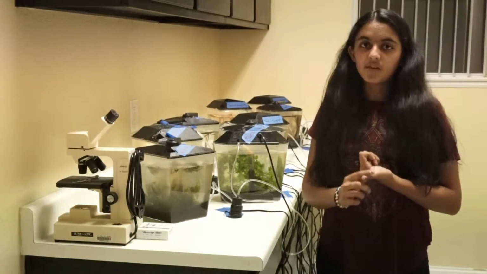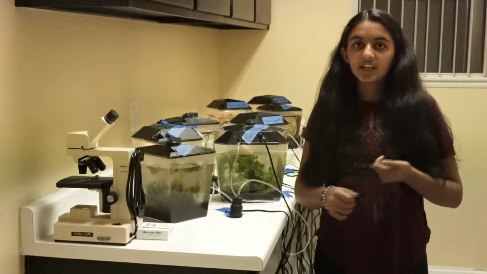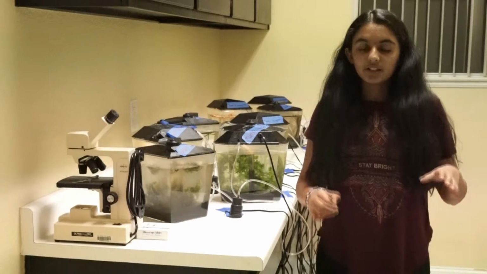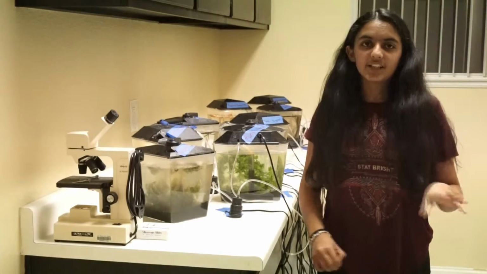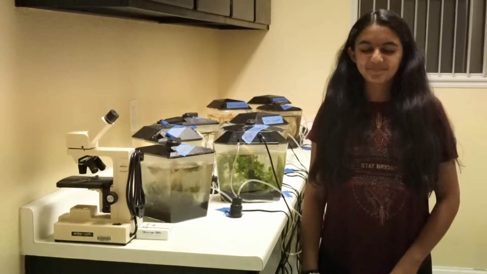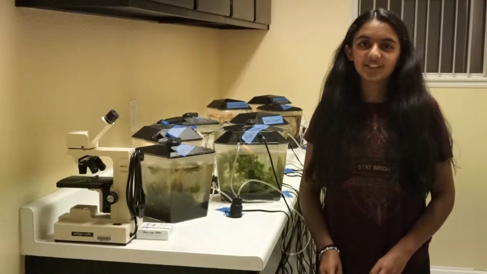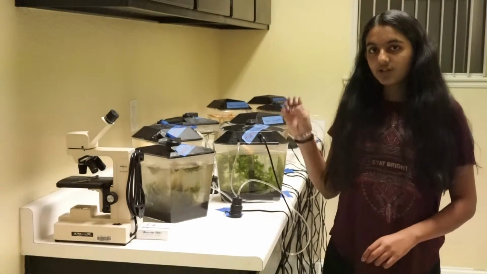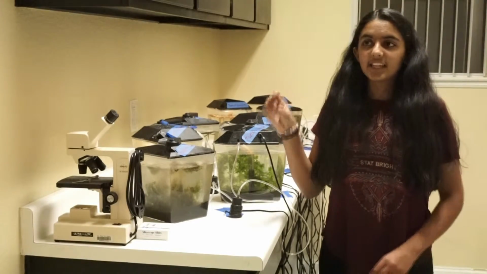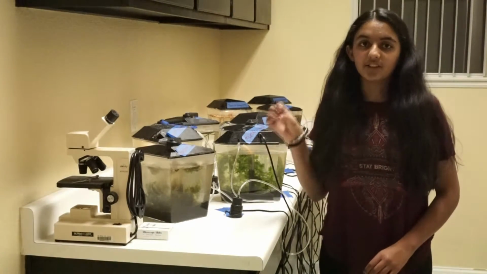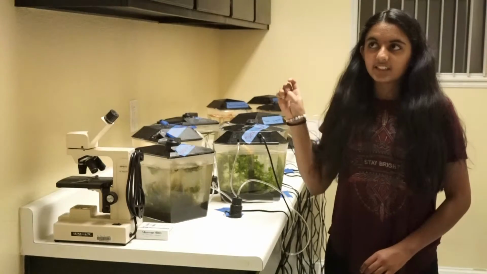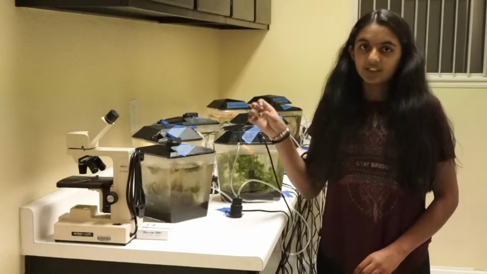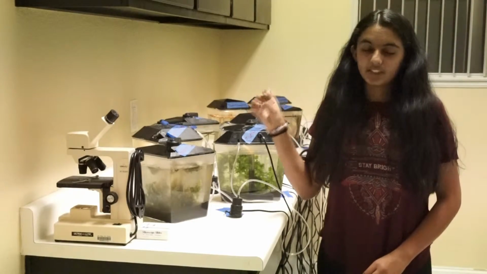Tank 1 for the seagrass and sea lettuce was the control tank, so it had no diesel oil in it, and it was just a regular simulated environment for the plants. Tanks 2 and 3 had 10 milliliters of diesel oil in it, and tanks 4 and 5 had 40 milliliters of diesel oil in them each.